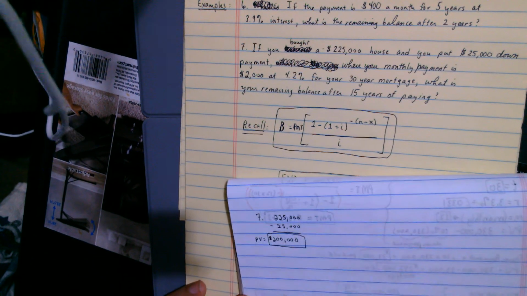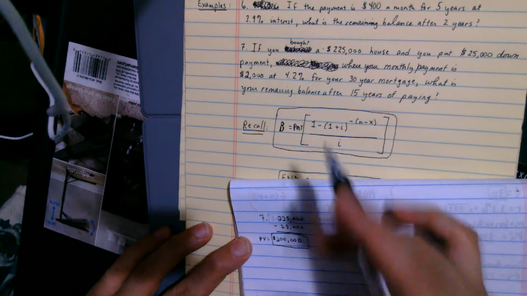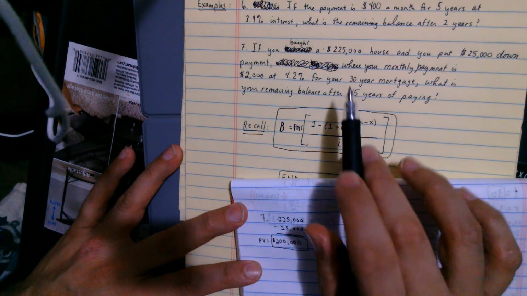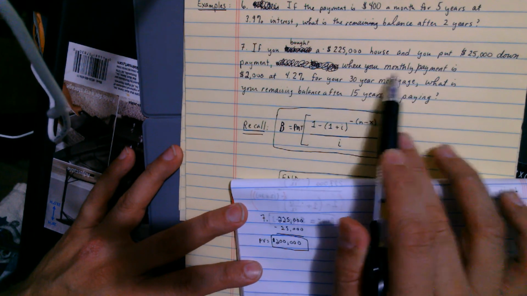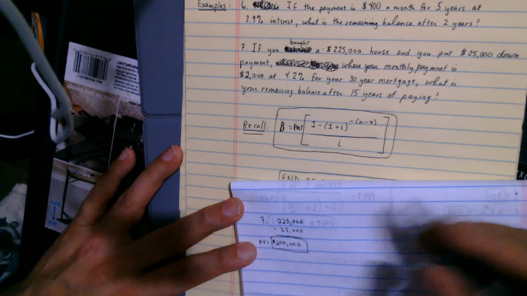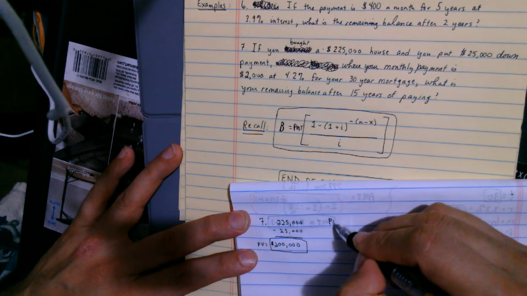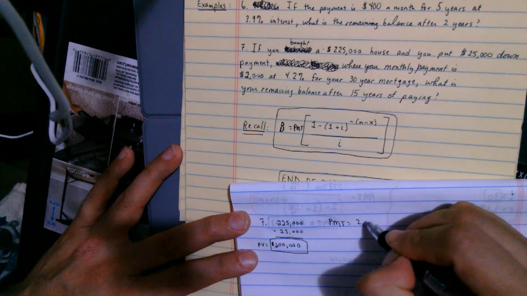In this particular problem, I don't even need the present value. That doesn't matter because you're looking at the payment. It's already broken down for you. So they did it to where your monthly payment's already broken down. Okay, sorry. So this is unnecessary. I just did it extra here. Your monthly payment is $2,000.